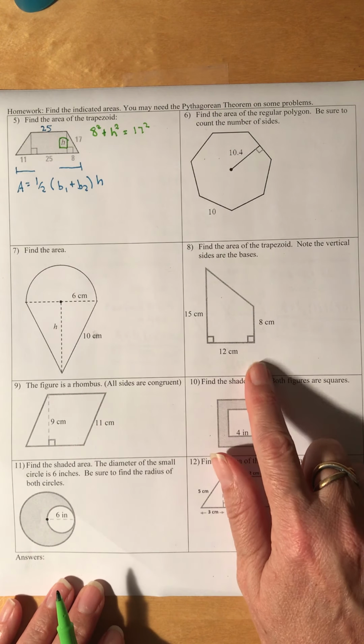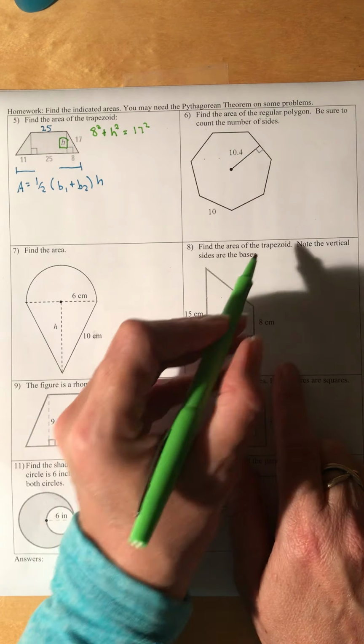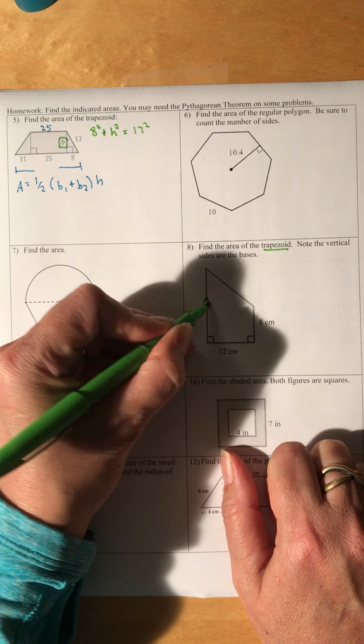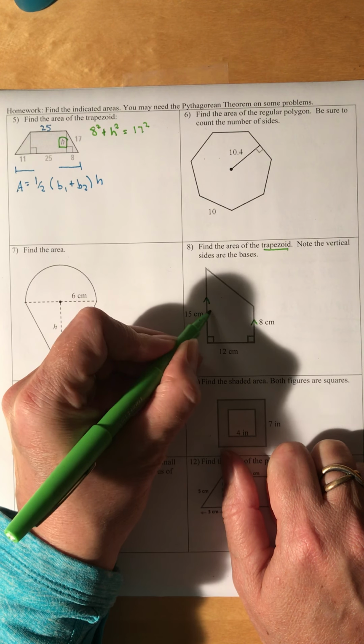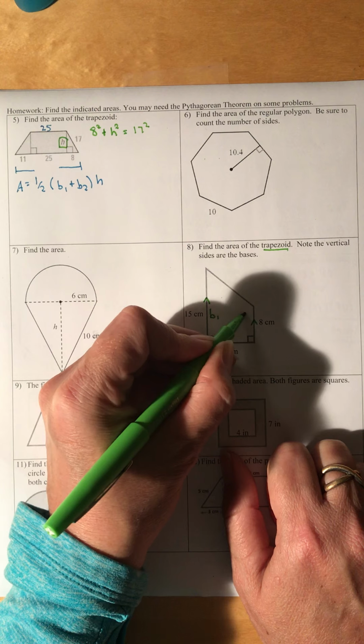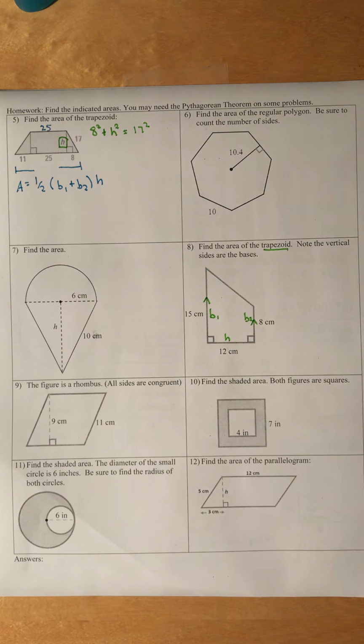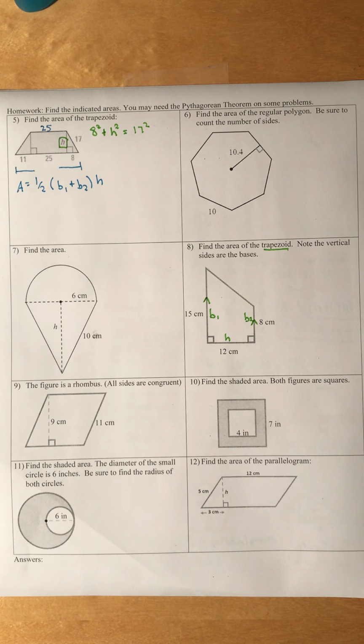When you do question 8, it's also a trapezoid, which I gave you that information, but these are your bases. It doesn't matter which one's base 1 and base 2. But it looks a little funny because it's on its side, or it's just rotated from what a normal trapezoid might look like.